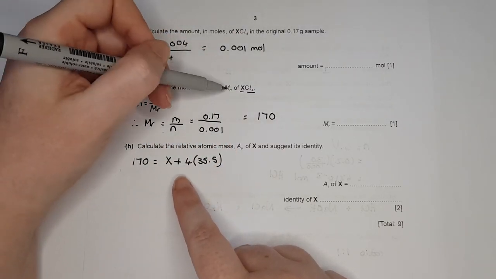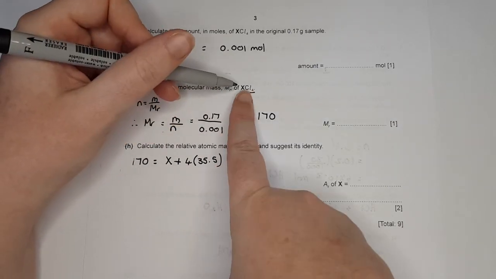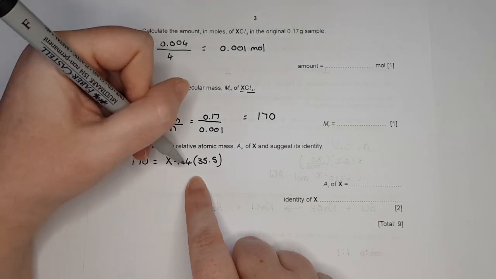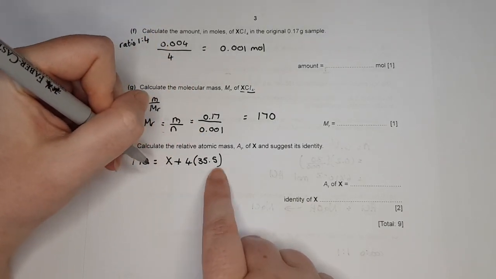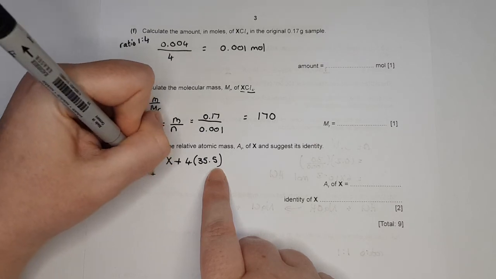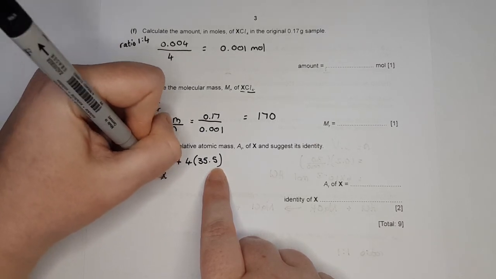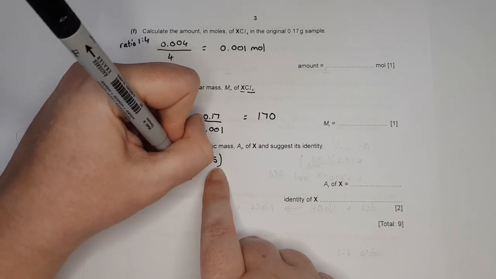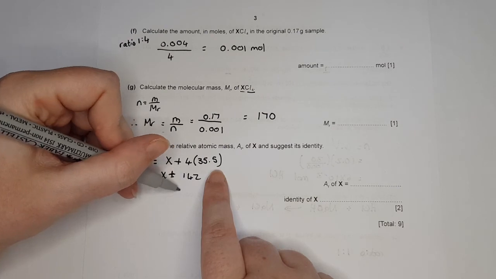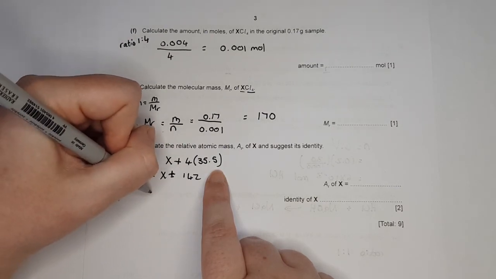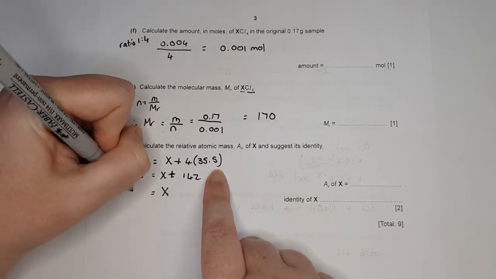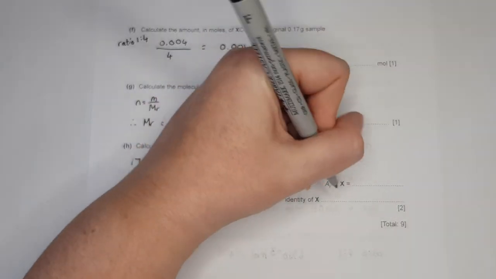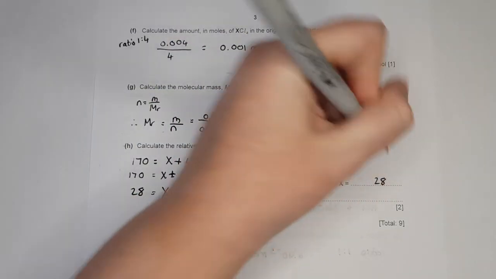Because remember, when we calculate molecular mass, we add all the atoms together and multiply each one by how many they have. So if I say 4 times 35.5 on my calculator, I end up with an answer of 142. So if I take this to that side and subtract it, I'll end up with an answer for X of 28. So now the atomic mass of X is 28.